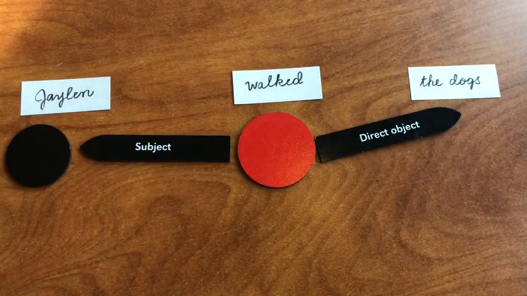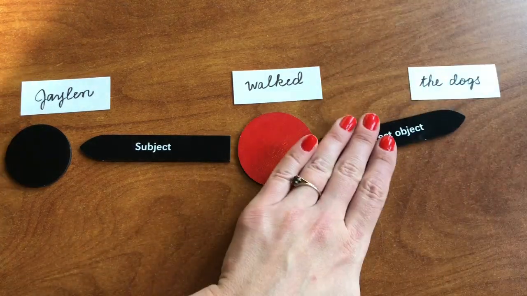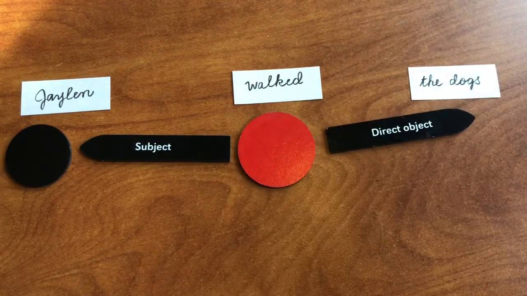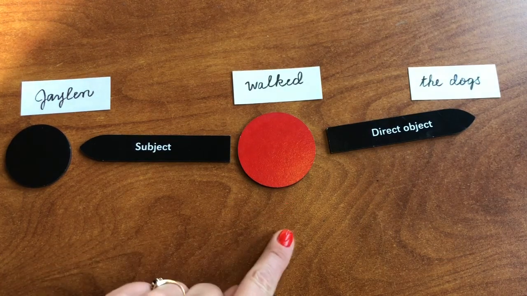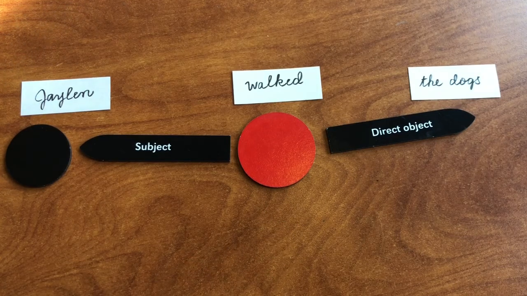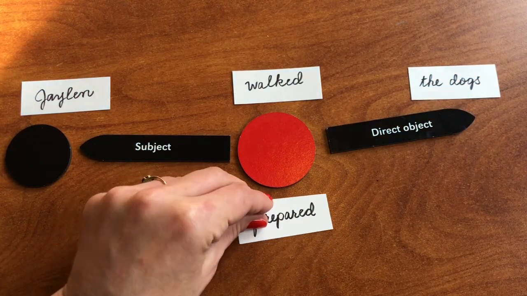Jalen could have just walked, right? We could have ended there. But in this situation, Jalen walked the dogs. All right, now we're going to add an entire second independent clause to combine and make a compound sentence. So we're going to have a second predicate, and that second predicate is going to be prepared.